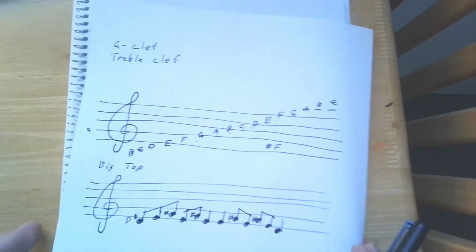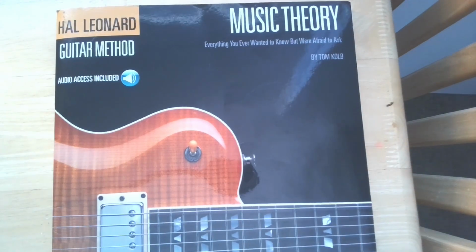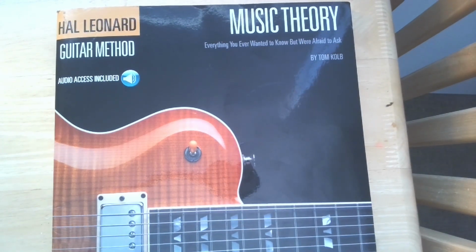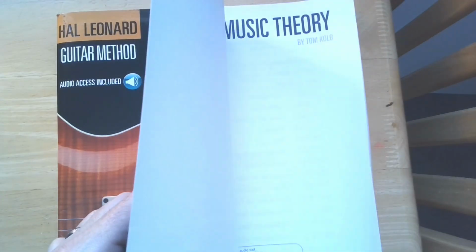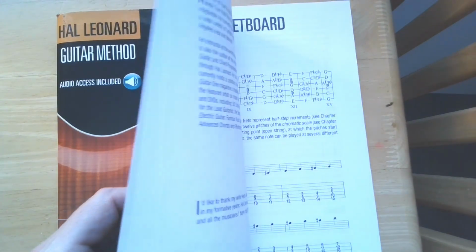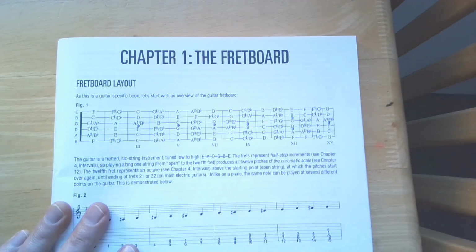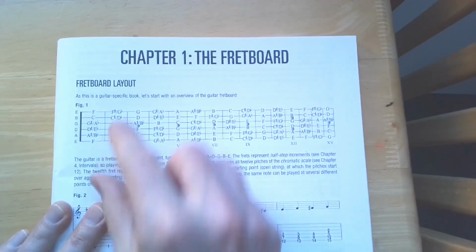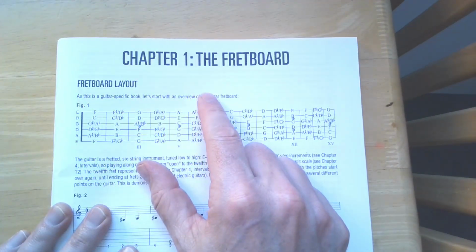I want to also show you where some of this information comes from. I'm using this book as a reference. This is a music theory book for guitarists, specifically for guitarists. I want to show you how far we've come. This is basically what we covered last week.